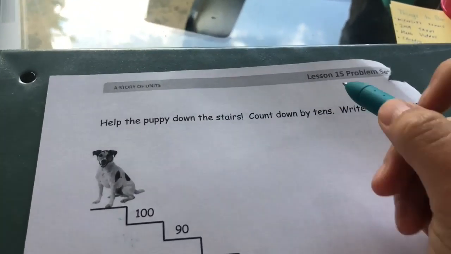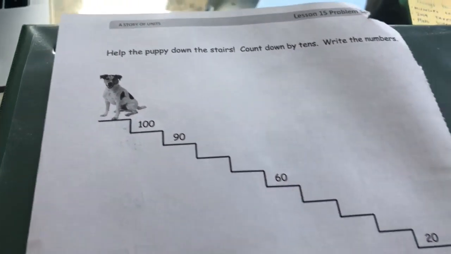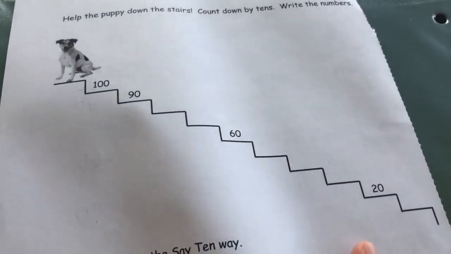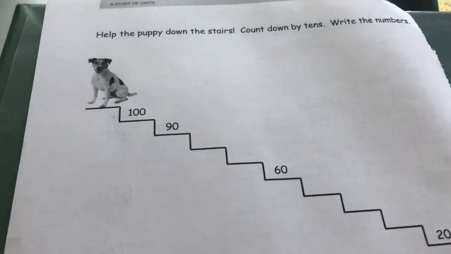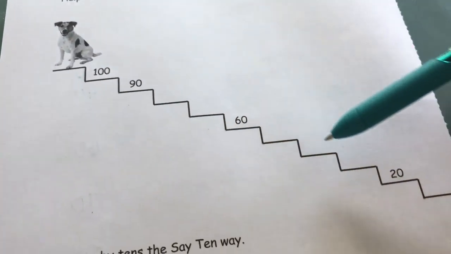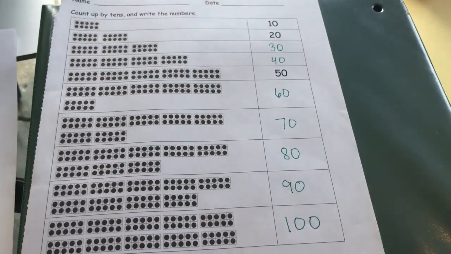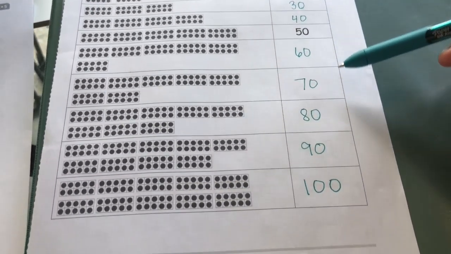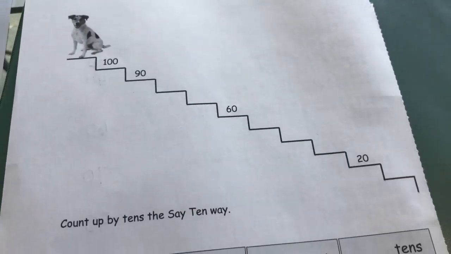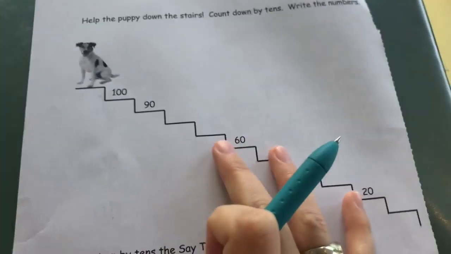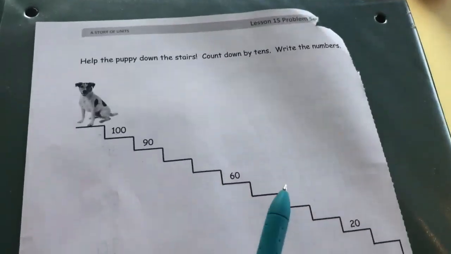Now we can turn over to the other side of our lesson 15 problem set. And here we can see stairs, kind of like we've done before. On these stairs, we're going to be counting down from 100, right? So if we go back to this first page, right, we started at 10 and counted by tens all the way up to 100. On this side, we're going to be counting down from 100. So we're going to help the puppy down the stairs and count down by 10.